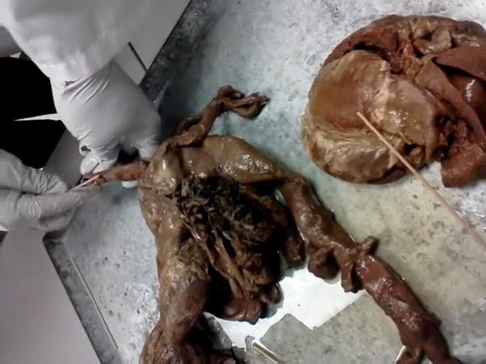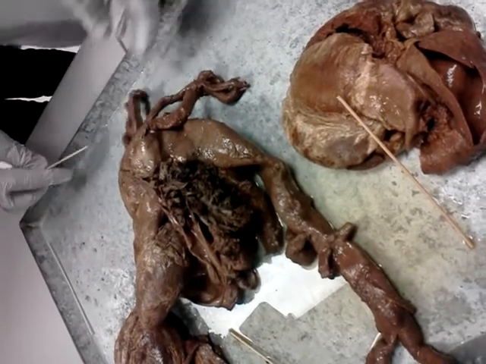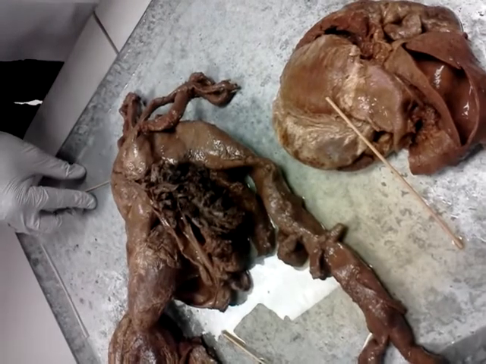It goes somewhere and divides. And what would this piece be here? Right subclavian artery. Good. Okay.